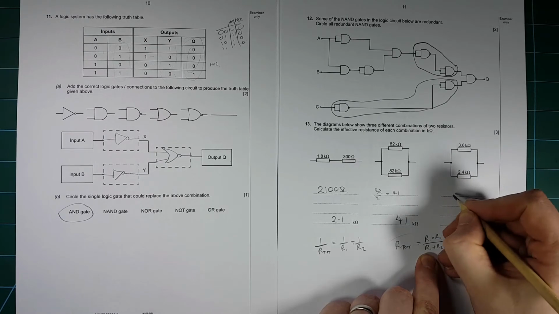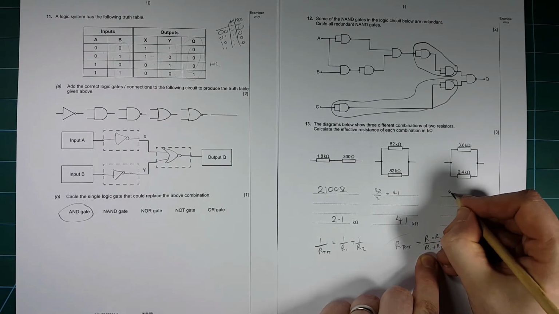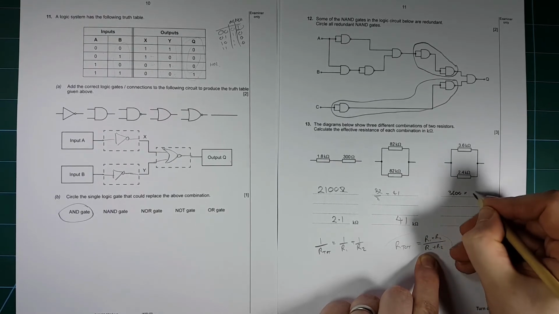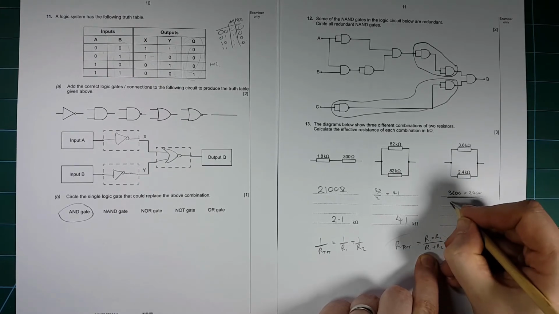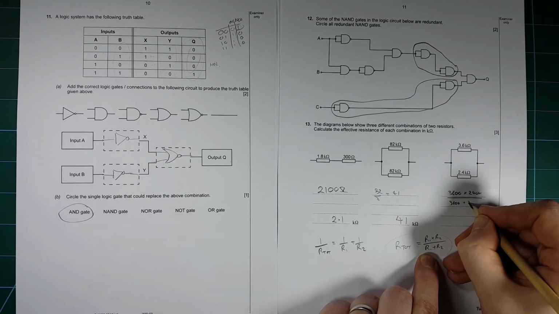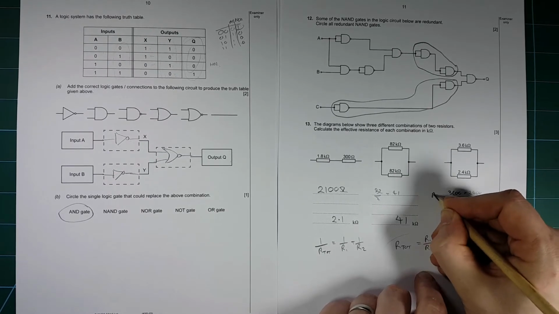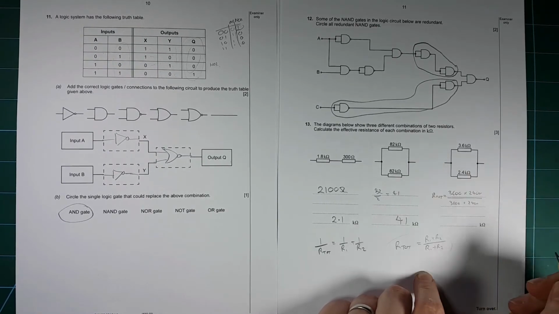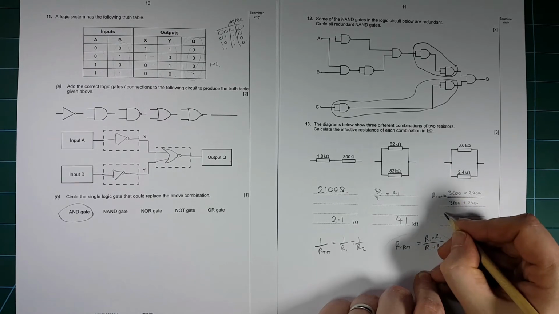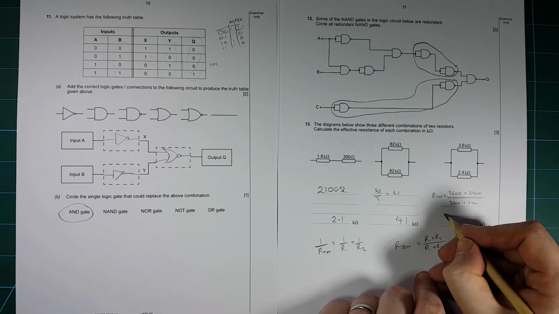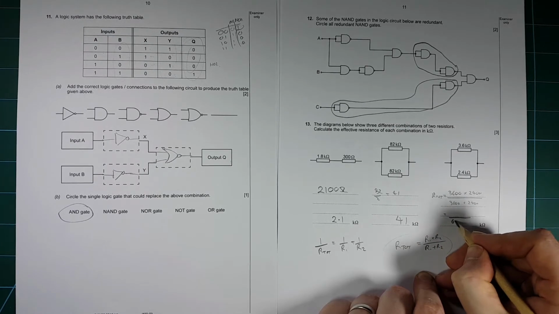So we're going to have 3,600 times by 2,400 divided by 3,600 plus 2,400, and that's going to be R total. It's going to equal that. So that's a total of 6,000 on the top, 6,000 on the bottom.